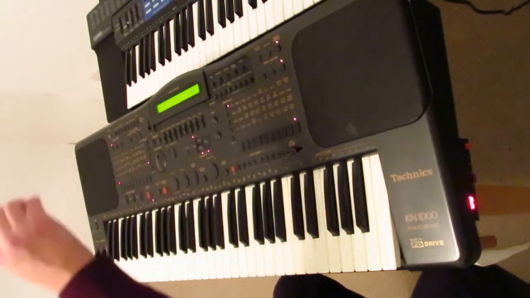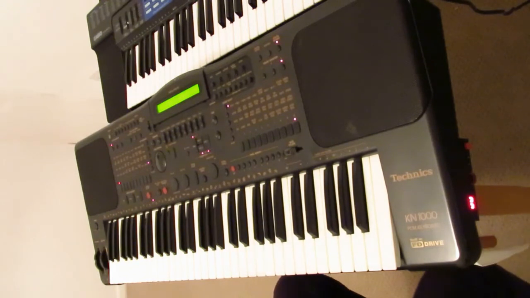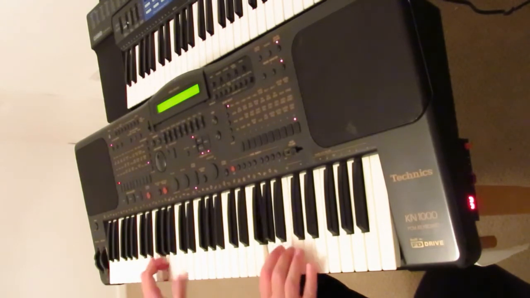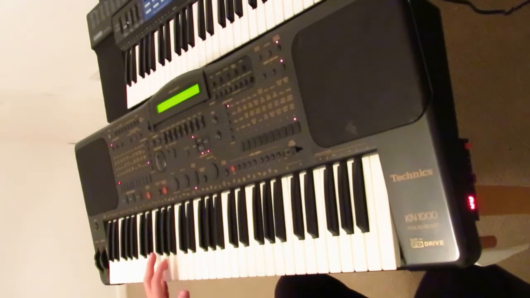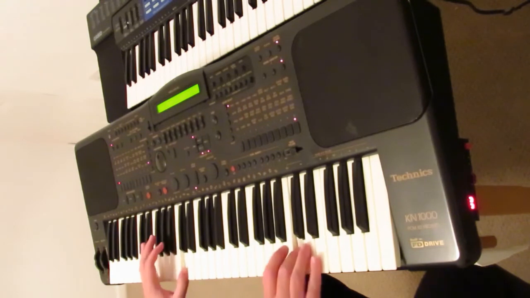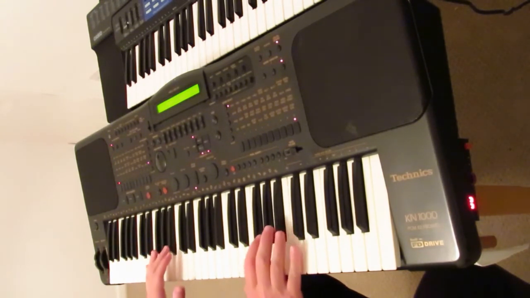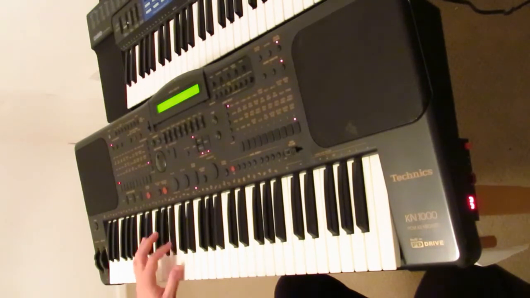And I can have 2 voices on the right simultaneously and the bass on the left. So that is quite powerful. You can see that that is very useful indeed in mixing sounds together and splitting the keyboard.